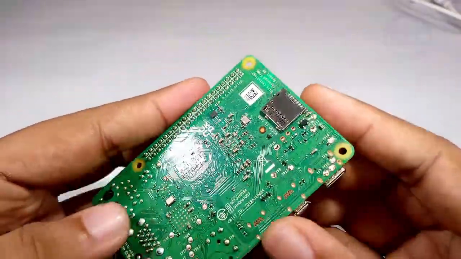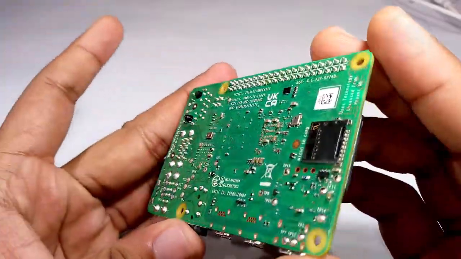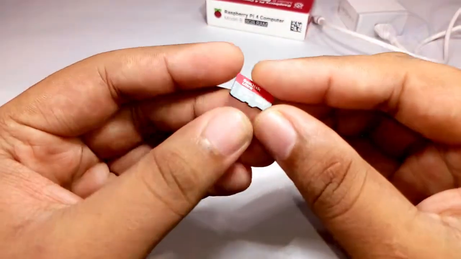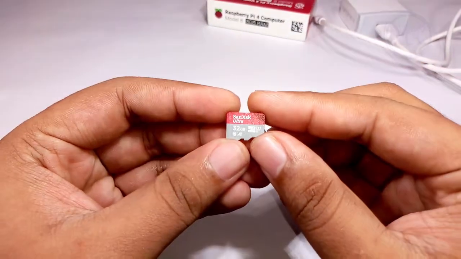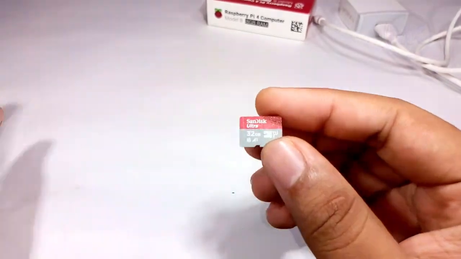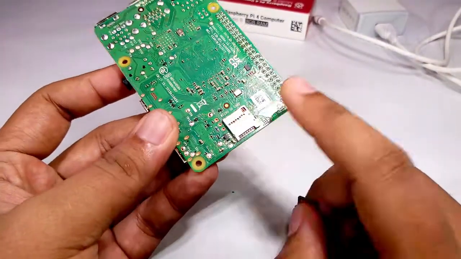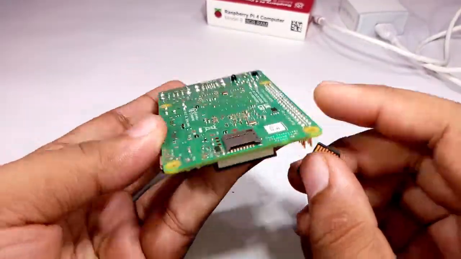There is also a micro SD card slot in this Raspberry Pi. A 16 or 32 GB SD card is used for installing operating system in Raspberry Pi. Here I am using a 32 GB SD card. We can easily insert or remove SD card from this slot.